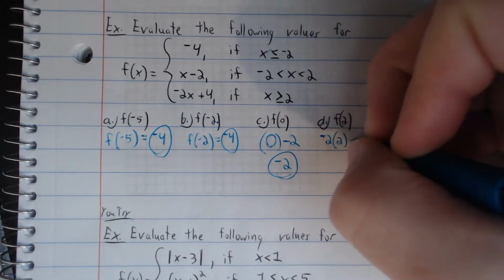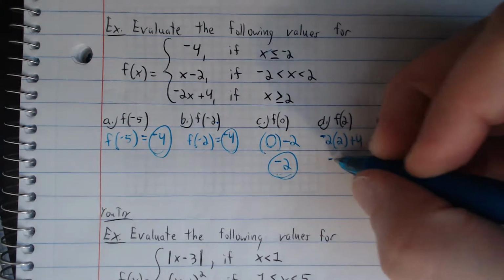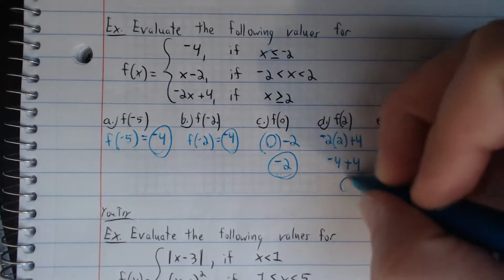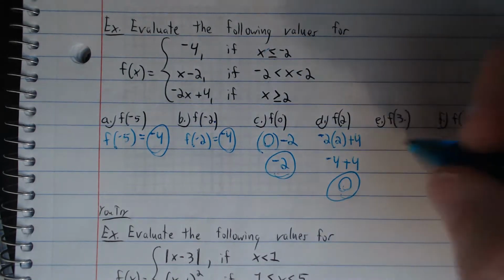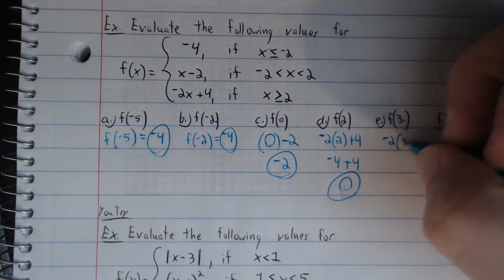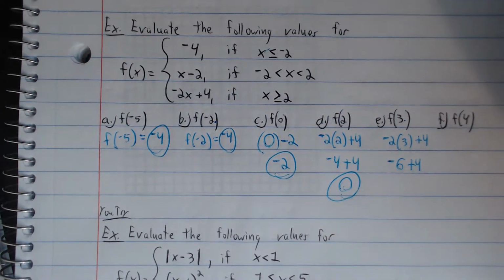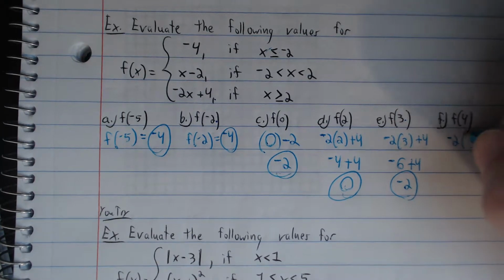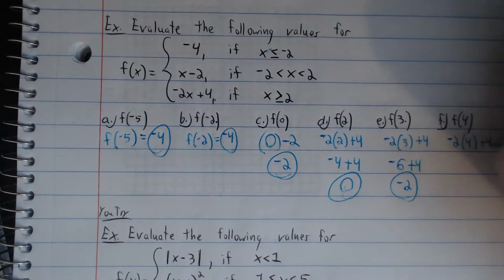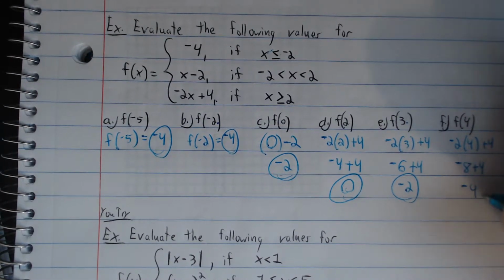So we have -2 times 2 plus 4. Remember, we're using this top function. -2 times 2 is -4, plus 4 gives us 0. 3 also fits into this bottom category. So -2 times 3 plus 4, that's -6 plus 4, which is -2. And lastly, 4 fits into this bottom category. So we have -2 times 4 plus 4. That would be -8 plus 4, which is -4.